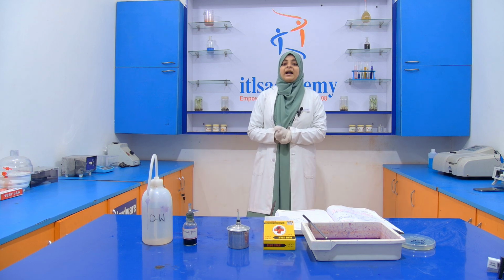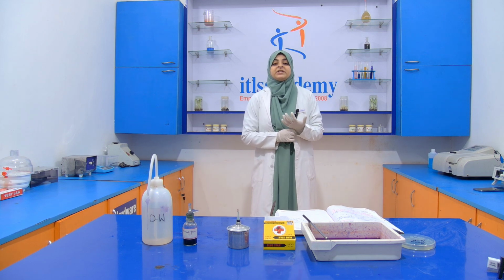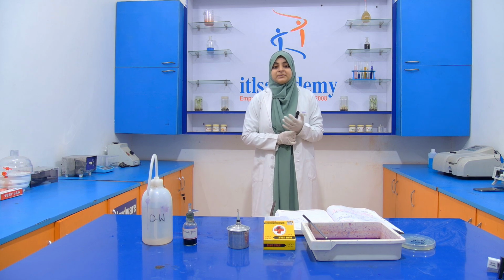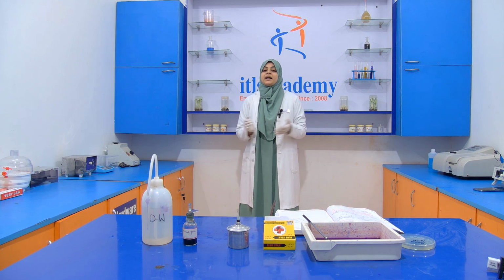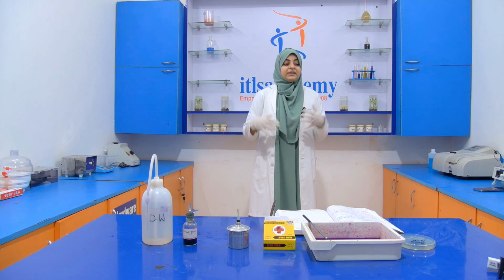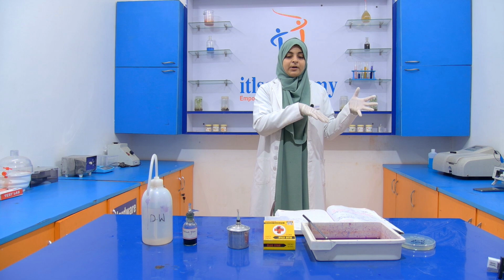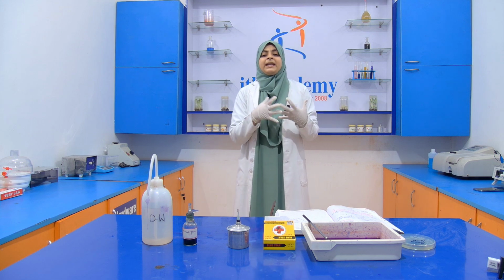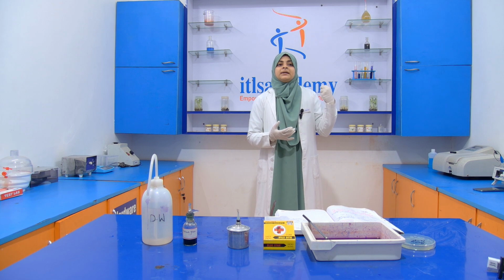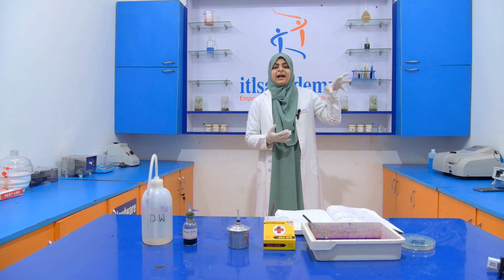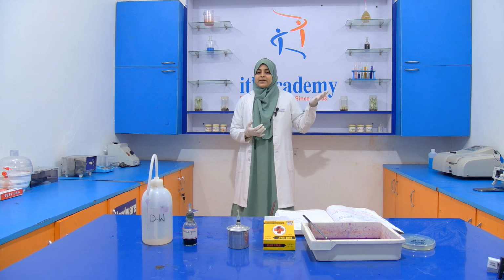We all know that we use a microscope to see the microorganisms, and these microorganisms are colorless. If these colorless microorganisms are seen under the microscope, then it is not easy to visualize them, and the image is also not of good quality.